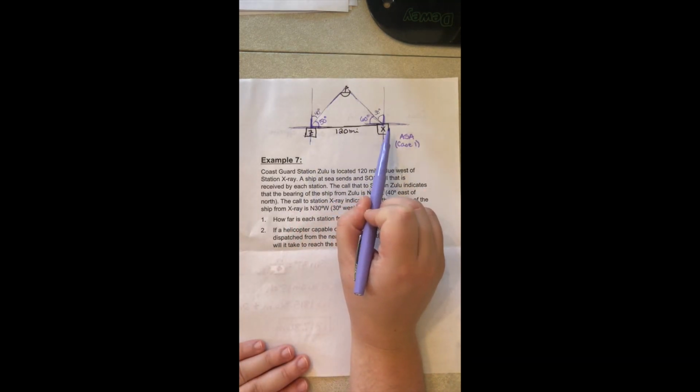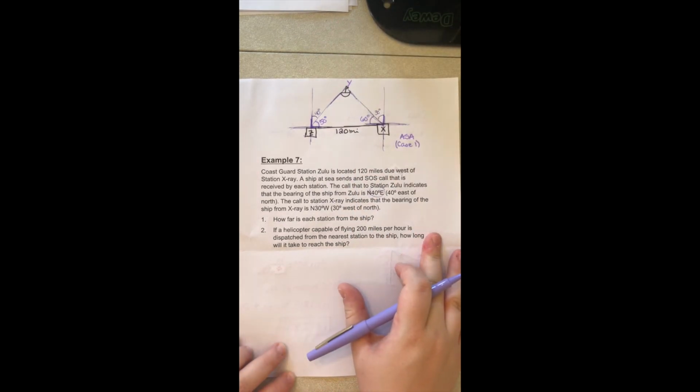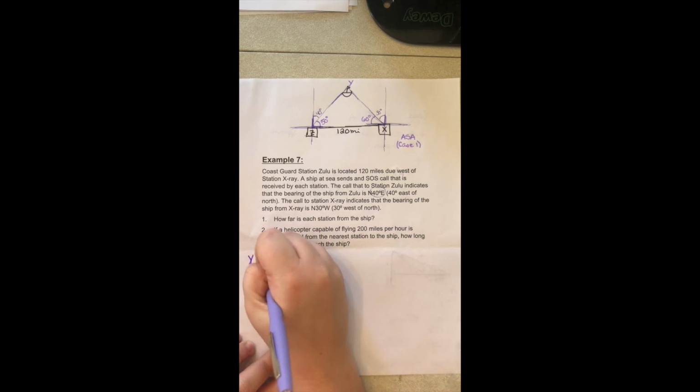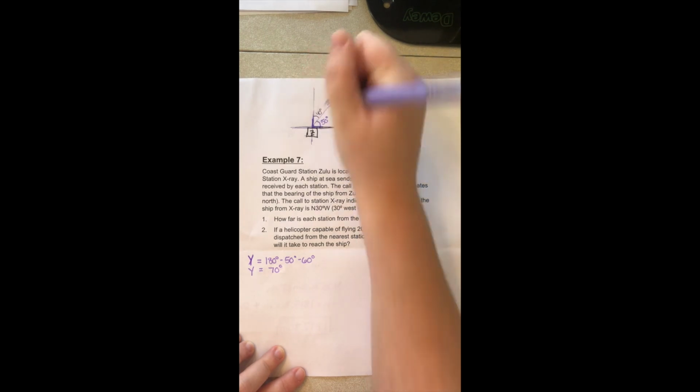So, first off, I'm going to label them Z, X, and Y. We need to figure out what angle Y is. So angle Y is going to be 180 minus 50 minus 60, or 70 degrees. So now I have all the information that's inside of my triangle. I just need to figure out what the distance is from each station. The way that triangles are labeled is going to be misleading when it comes to actually working out the problem. However, going off of what we know about triangles, the angle name is the side opposite it. So let's first find the distance between Z and Y, or this distance X.